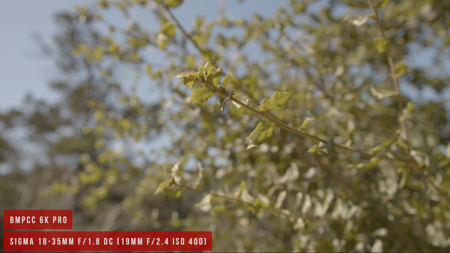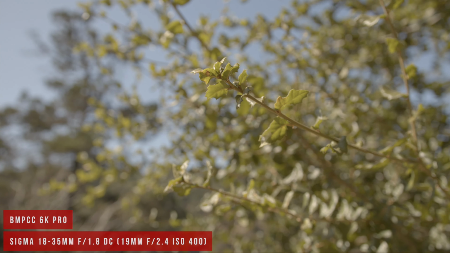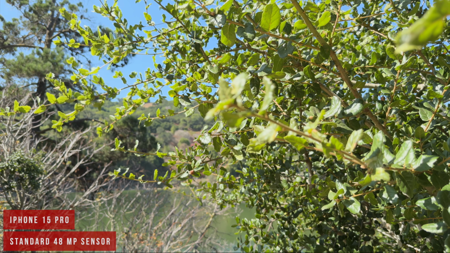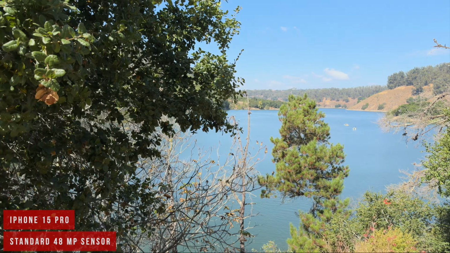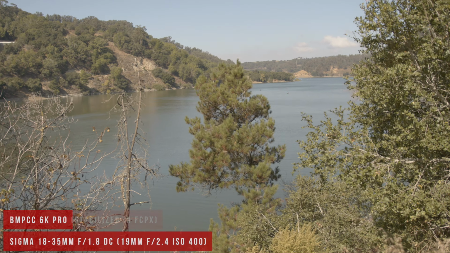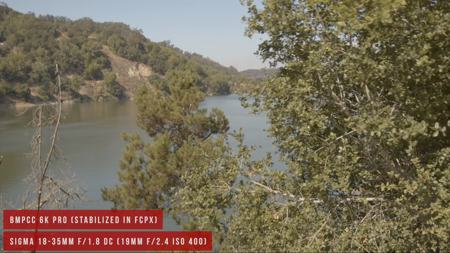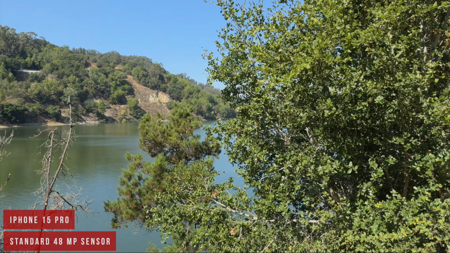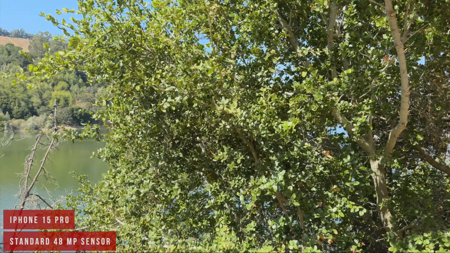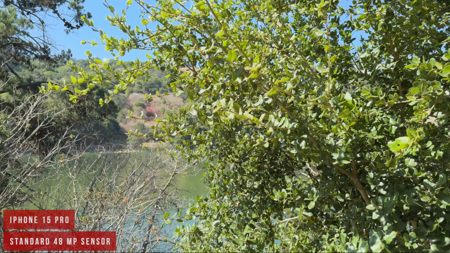Now the first thing you will notice is that the 6K Pro has crazy depth of field, while the iPhone gets the edge for continuous autofocus, but also stabilization. Sure, you can stabilize both in post, but it's definitely not the same as actual sensor stabilization. Also, I edit in Final Cut Pro, so I don't actually benefit from the gyro stabilization that the 6K Pro offers unless I use DaVinci Resolve.